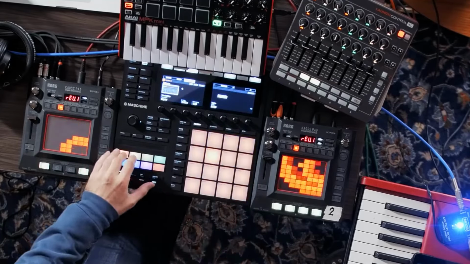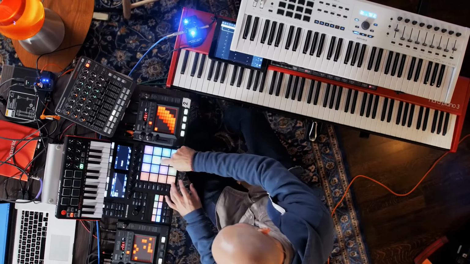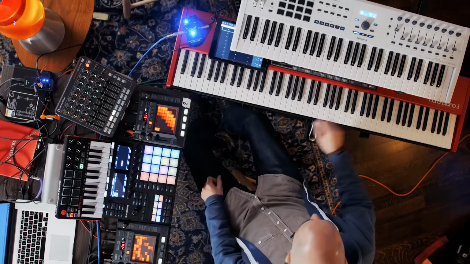and so forth. With the USB keyboard plugged into the computer, running Maschine, whatever pad is selected on Maschine will be mapped to the keyboard immediately. So for example, here's a lead. That's selected now.